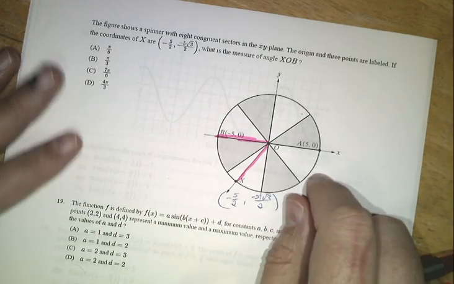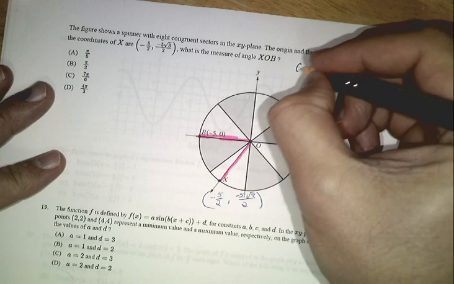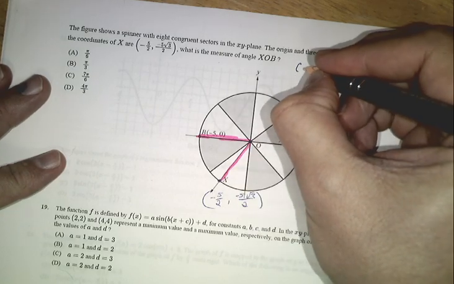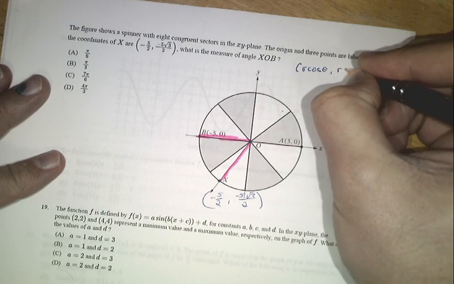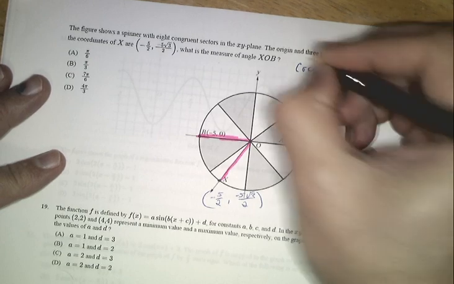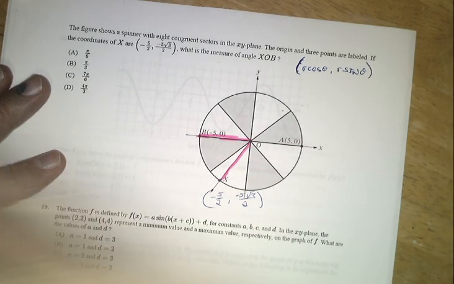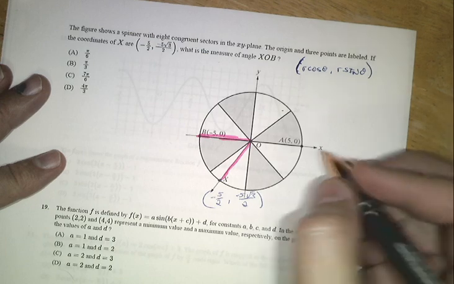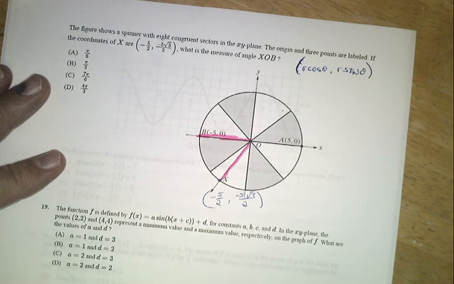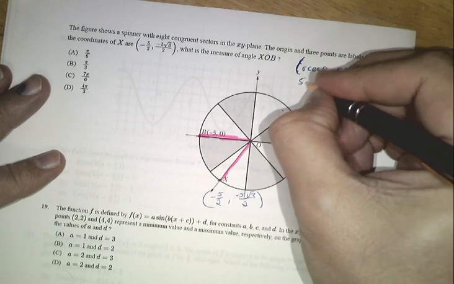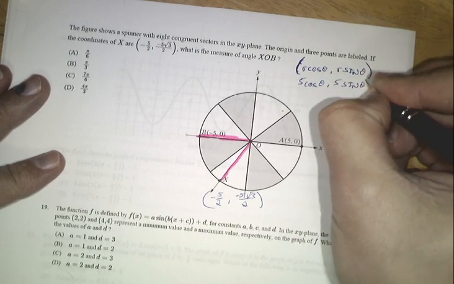If you recall, the coordinates of any point on a circle centered at the origin are always going to be r cosine theta, r sine theta. This expression will answer so many questions for you guys. So we know that r is 5. So that means this is going to be 5 cosine theta, 5 sine theta.